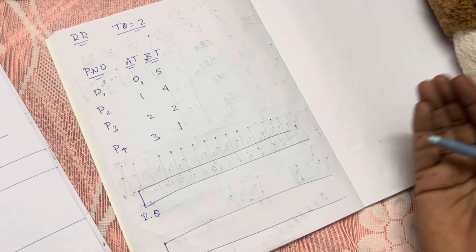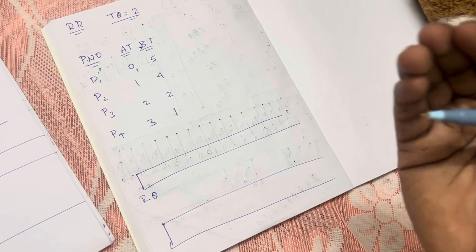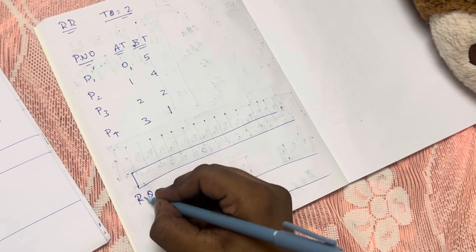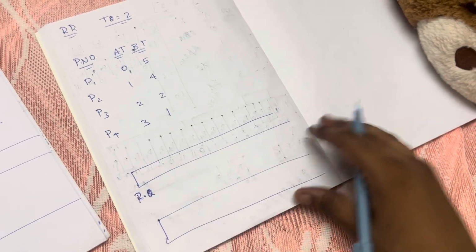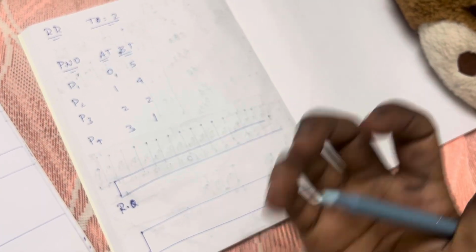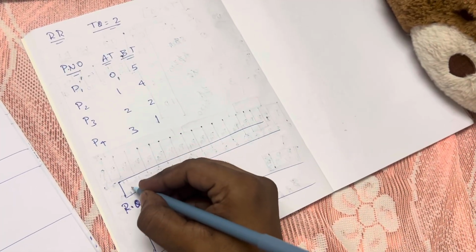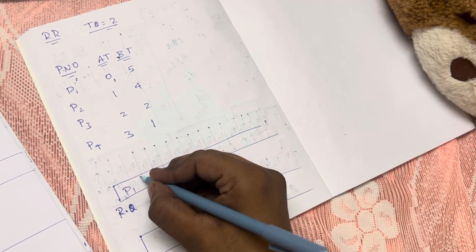This is a very tricky sum. I want you to listen very closely, because I'm going to explain a small trick here which will help you get your CT very fast. Okay, very fast. So what you do now is, write P1.